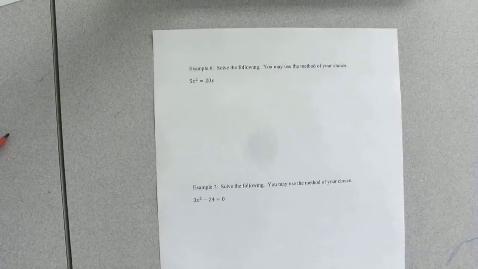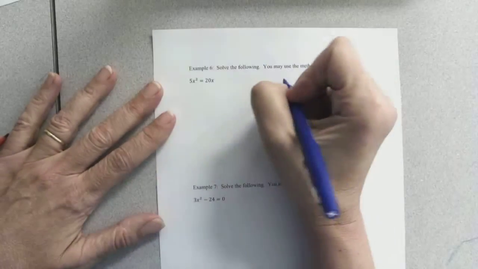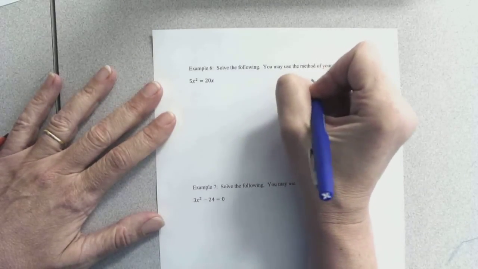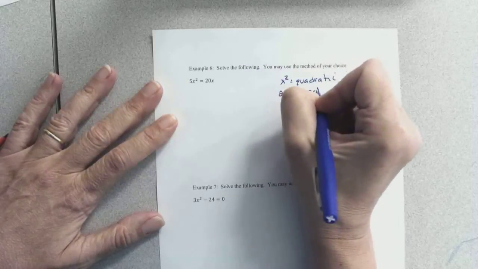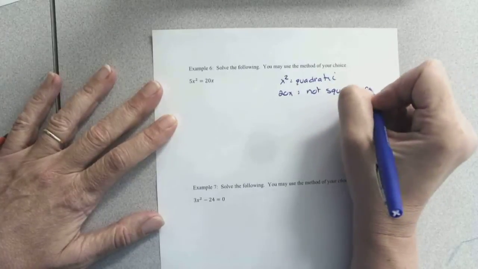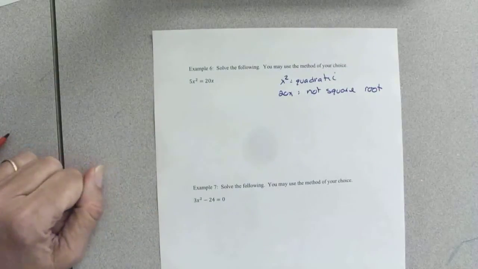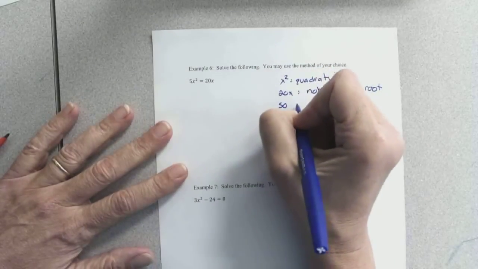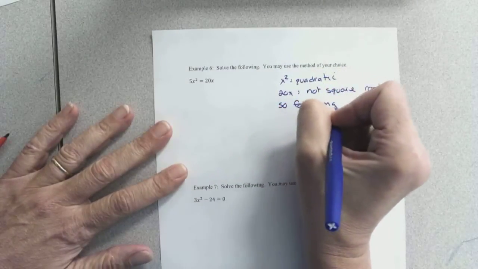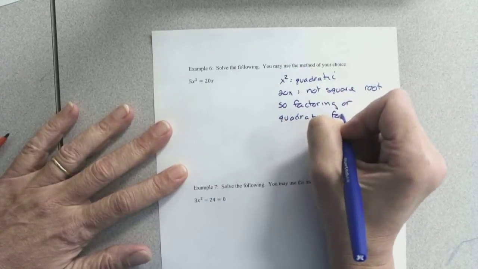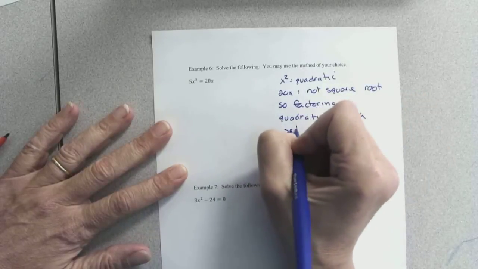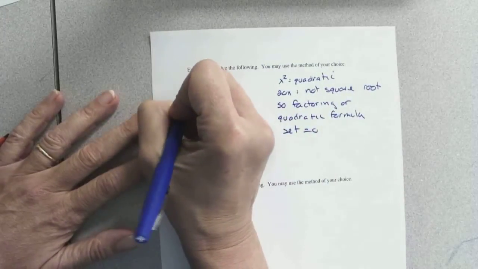Okay. Solve the following. You may use any method of your choice. So first of all, that x squared makes it a quadratic. The 20x, not the square root method. So that gives me either factoring or quadratic formula. Both of those we set equal to 0. So there's my first step.